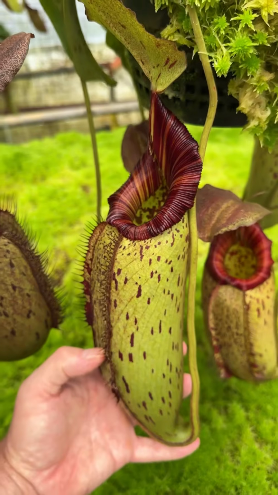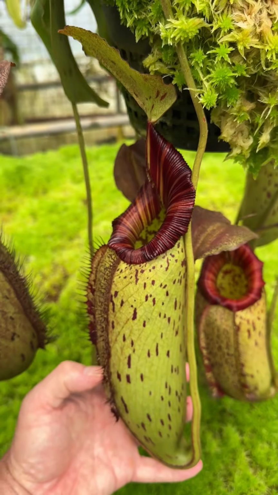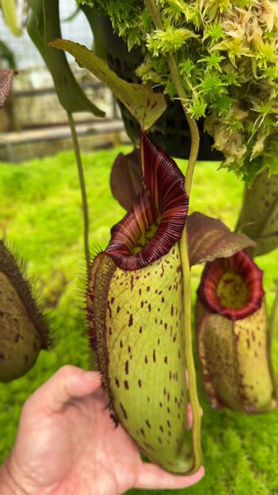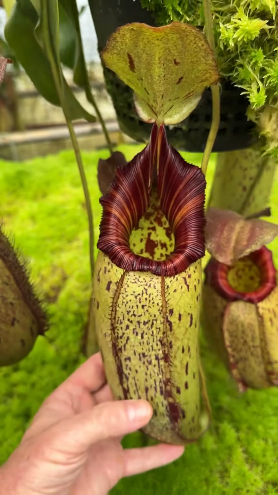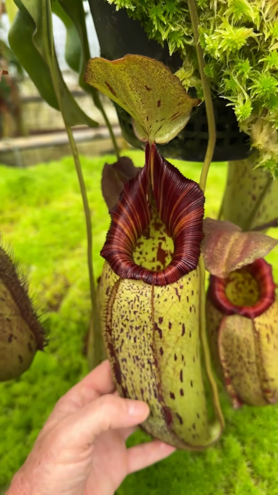There we go. Quick look at Nepenthes robcantleyi aristolochioides spectabilis, two of the assorted clones that appear under BE-3966.